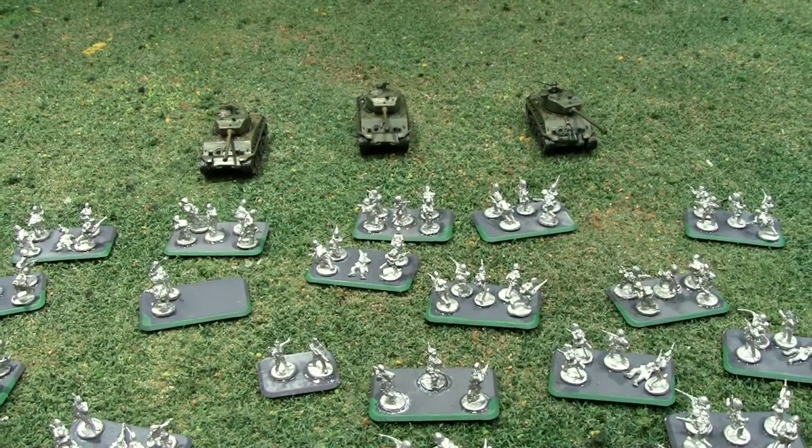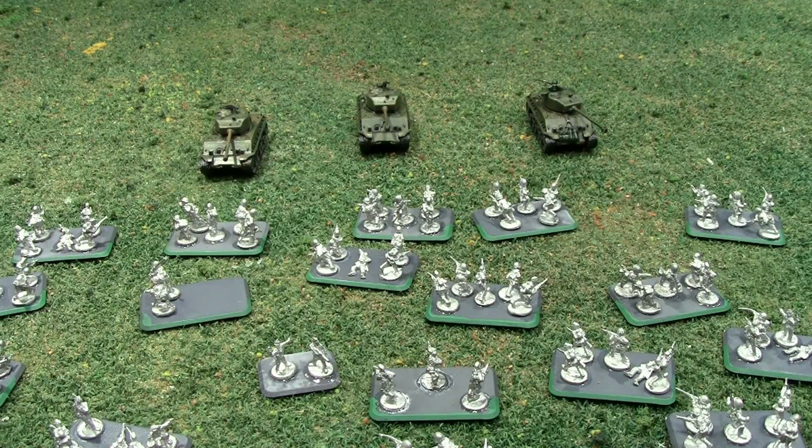And it's the USA's turn. These Shermans are up here. They're like, you know what? We got to take these guys down a little bit. There's just so many of them, and they're heading towards the objective. Whew, this is going to be a real pain.